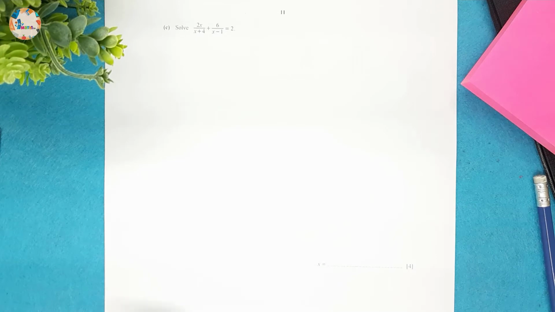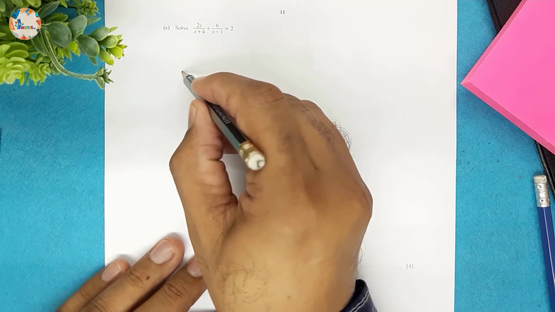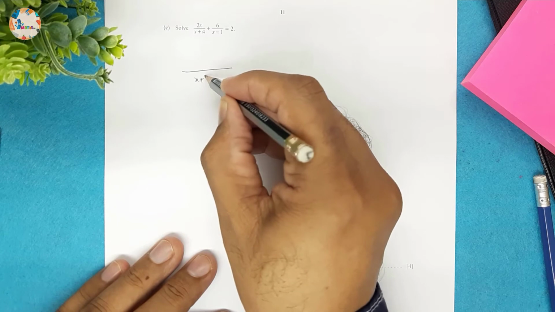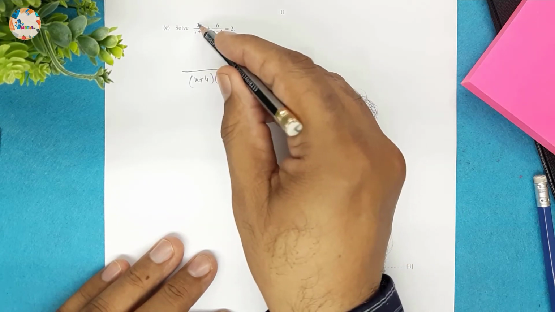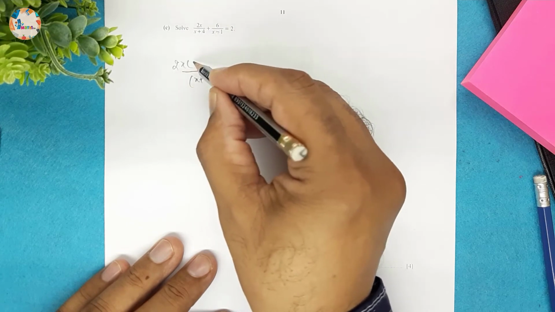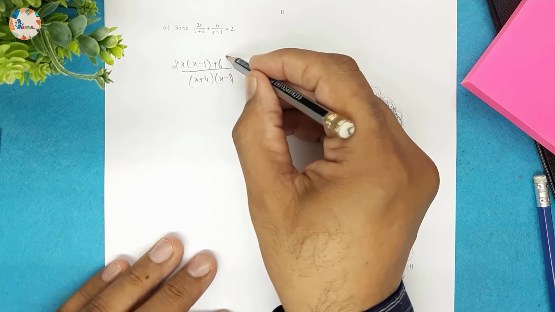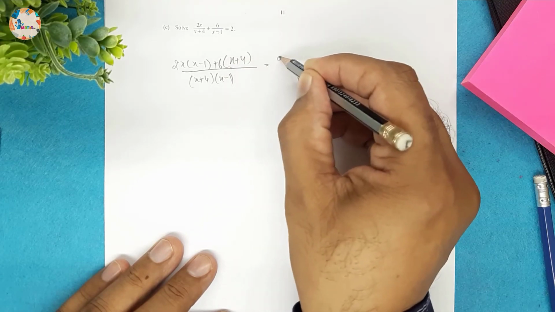Hopefully you understood this. Now solve this algebraic equation. So the simplest way to solve this equation is we will write this and this as LCM over here, and this into this will be 2x into x minus 1 and plus 6 multiplied by this x plus 4, and this will be equal to 2.